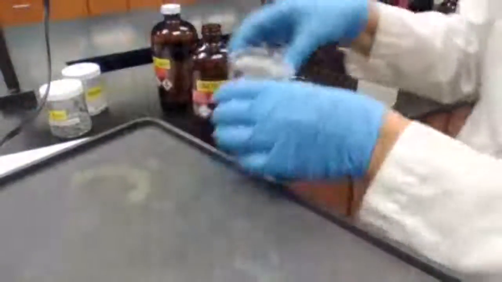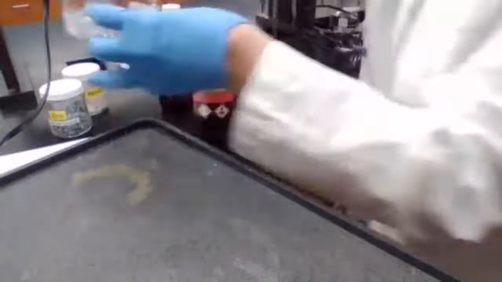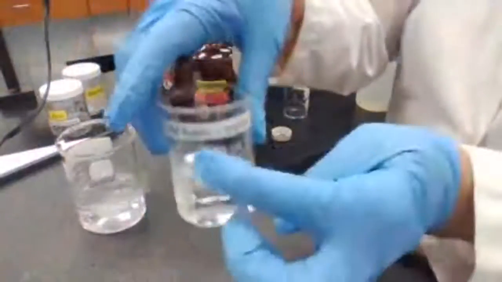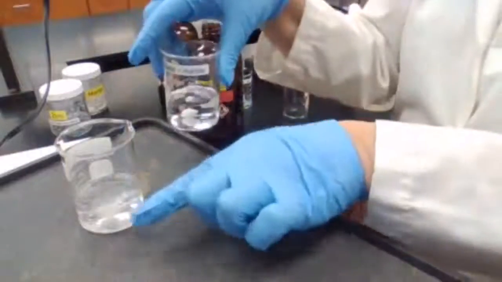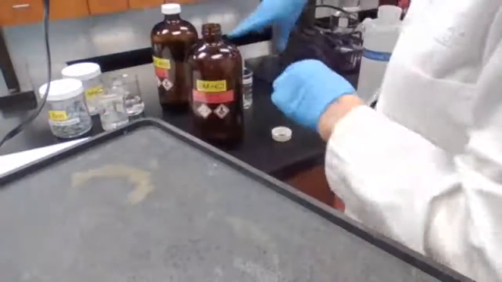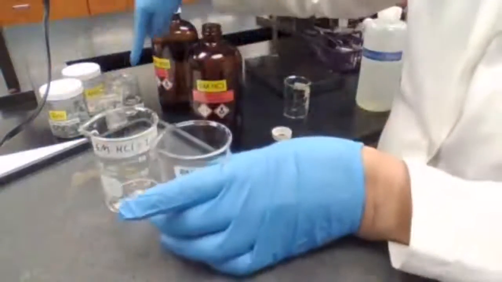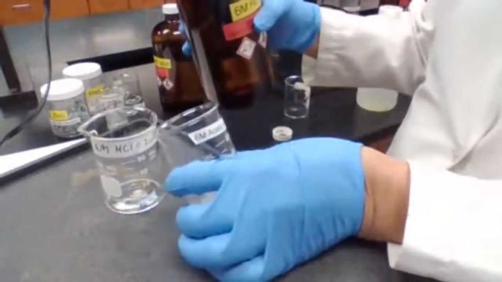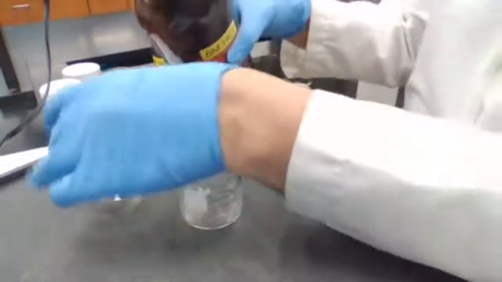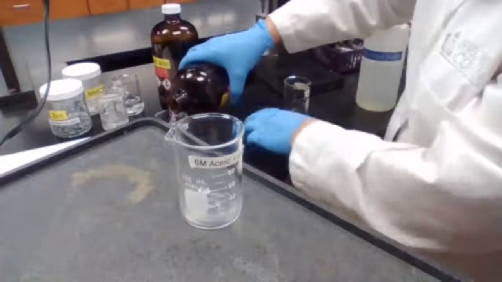A very similar experiment can be done with zinc. This one is the acetic acid plus marble. We see that marble is dissolving in HCl, and marble does not react, or it reacts but very slowly, with the acetic acid. Now we're going to try the zinc also with the acetic acid and HCl.